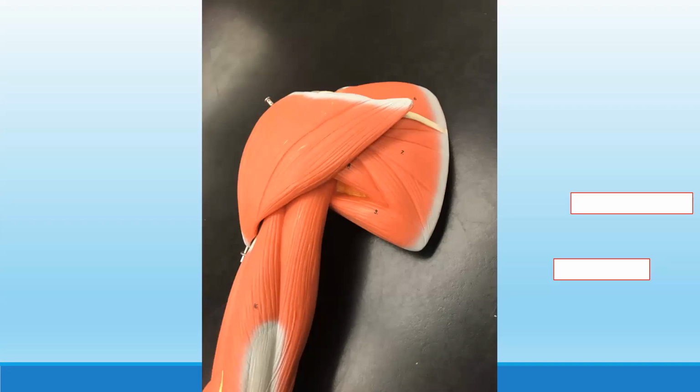Okay, so now let's take a closer look at the rotator cuff muscles. We'll have to go through a couple more here, but here we have the supraspinatus muscle. The supraspinatus muscle is found in the supraspinous fossa above the spine of the scapula, located right here. There's the spine, and there's the supraspinatus.